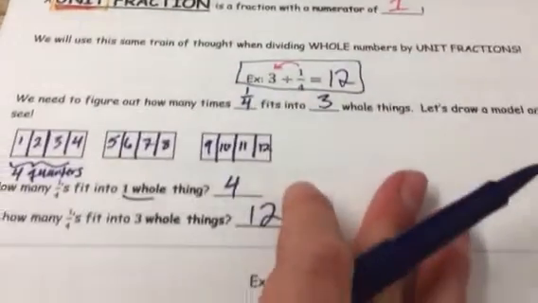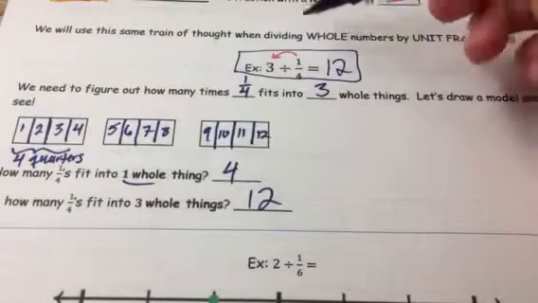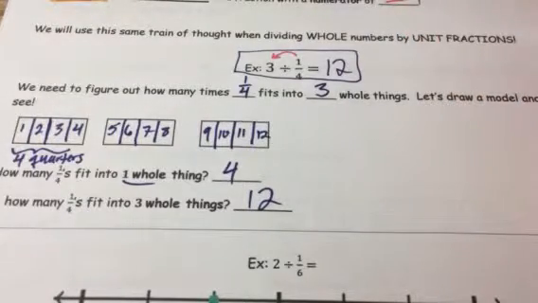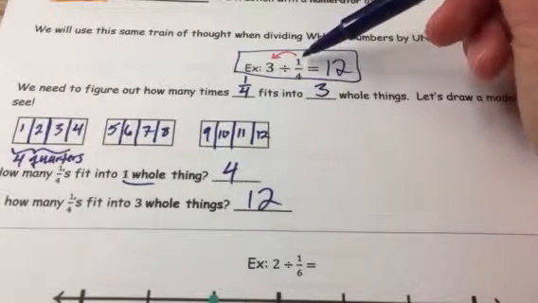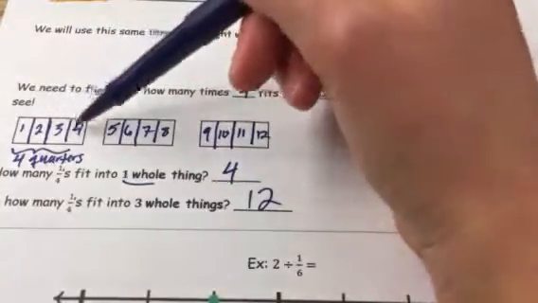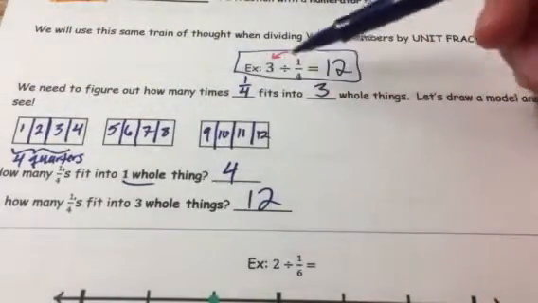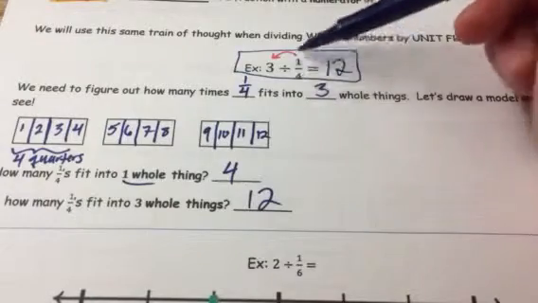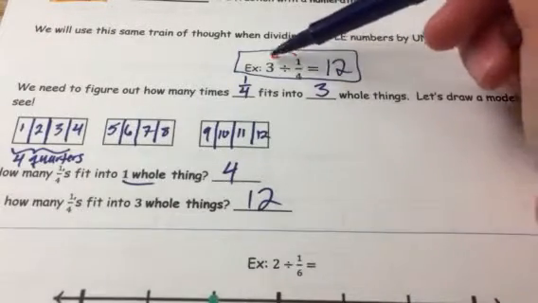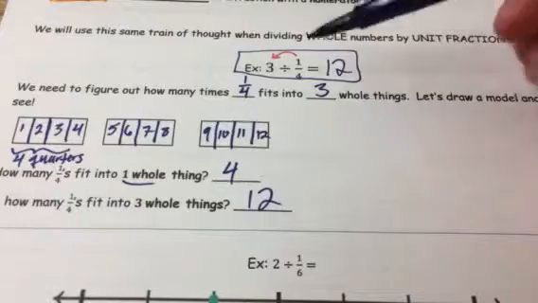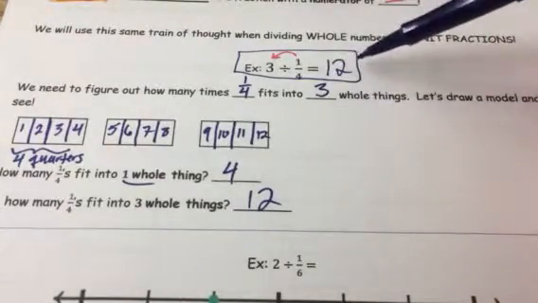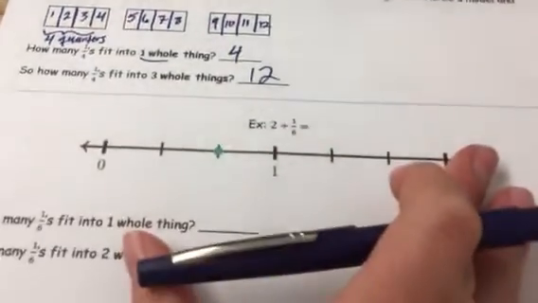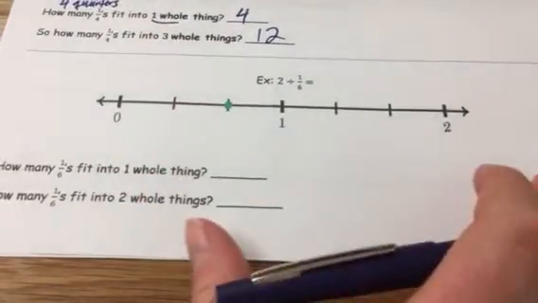When you're dealing with fractions, however, some different things start to happen, because fractions are not whole things. They are part of a whole thing. So really what we're trying to figure out is how many times this itty-bitty thing of a quarter fits into 3 whole things, which is much bigger than the quarter. So you're trying to figure out how many times this really tiny thing fits into a bigger thing. And it turns out the itty-bitty thing is going to fit in a lot of times, which is why your quotient got bigger.